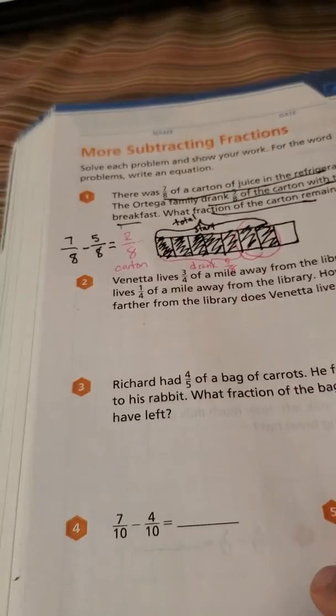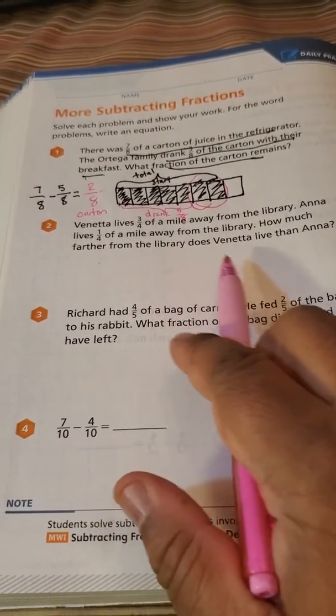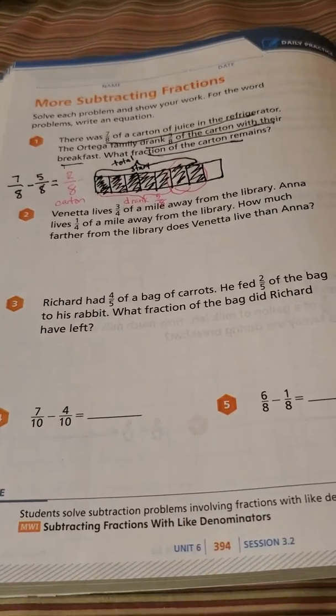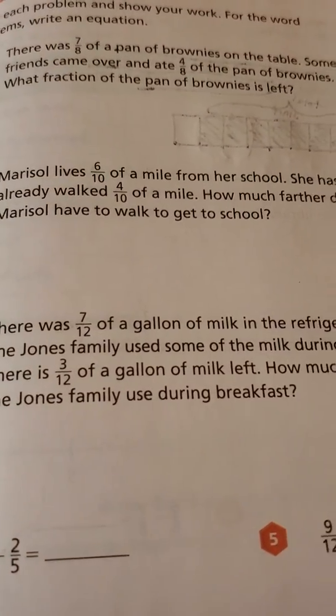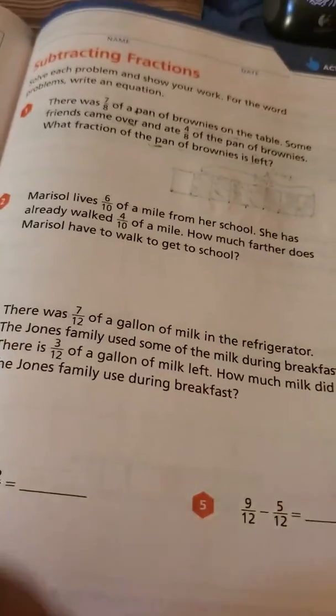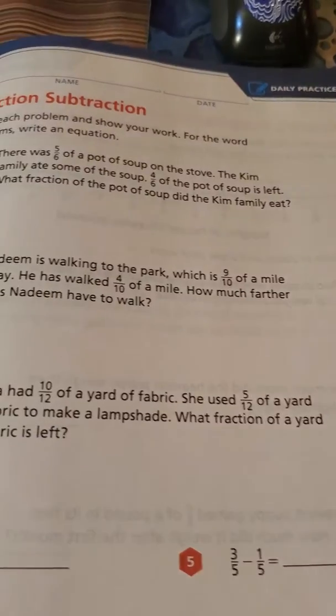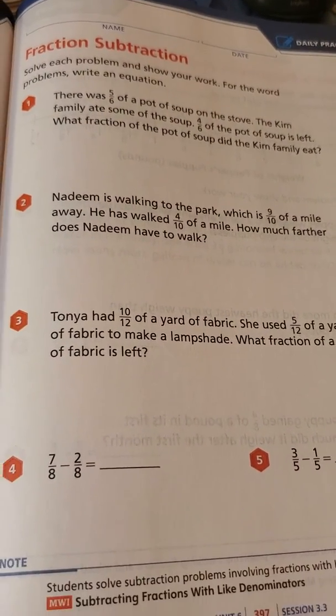So for the rest of these problems, you should do the same thing. Use a visual model to help you write an equation, show your work here. You're going to do page 394, 393. So go back a page and then skip ahead to 397. And all these pages will be loaded up on Google Docs.